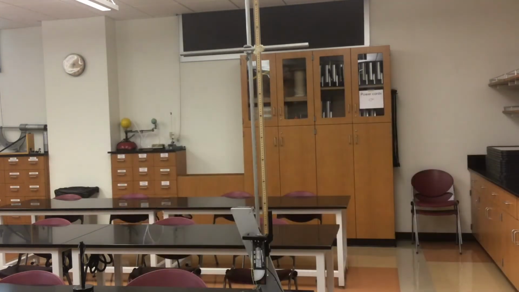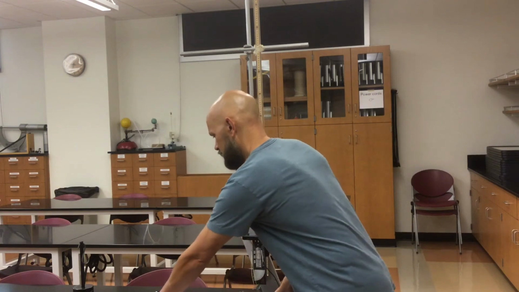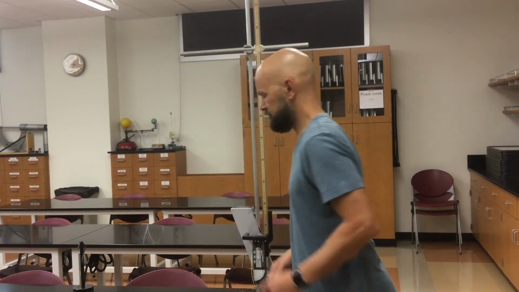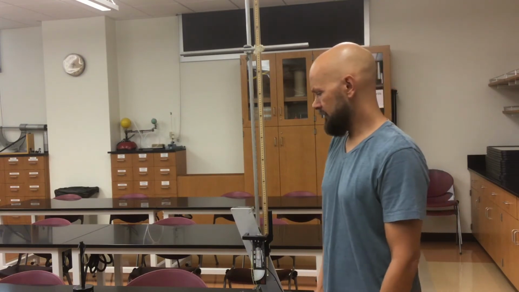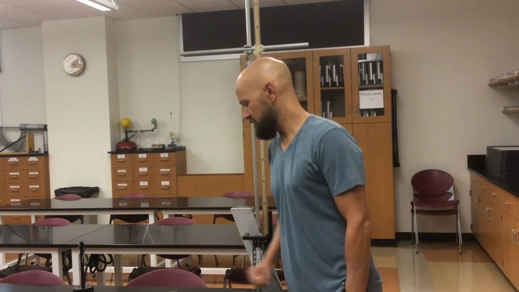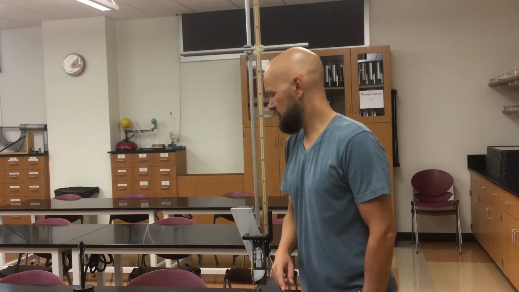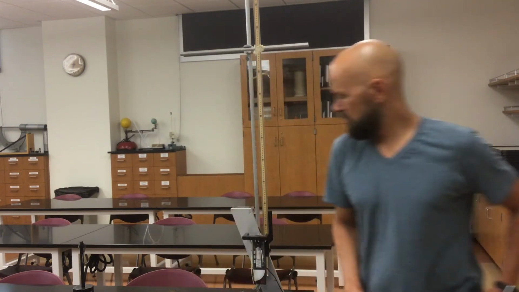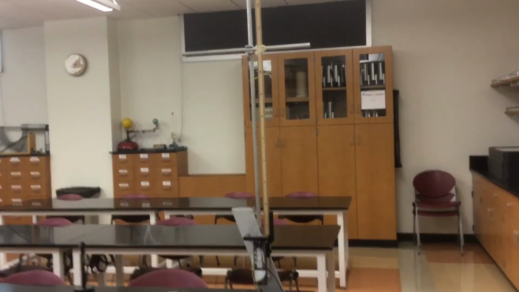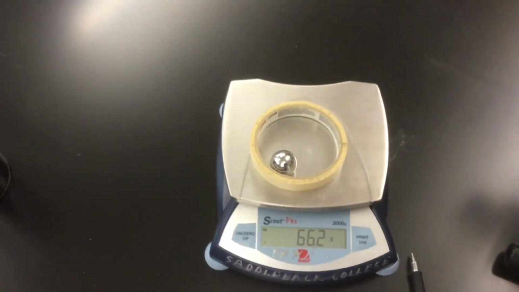Let's get the mass of the ball. So we'll turn on our scale. The marble is going to want to roll off the pan. So we'll put this roll of tape on it, and then we'll tare the scale. Okay, so now it says 0. Put it on board, and what do we have? 66.2 grams.